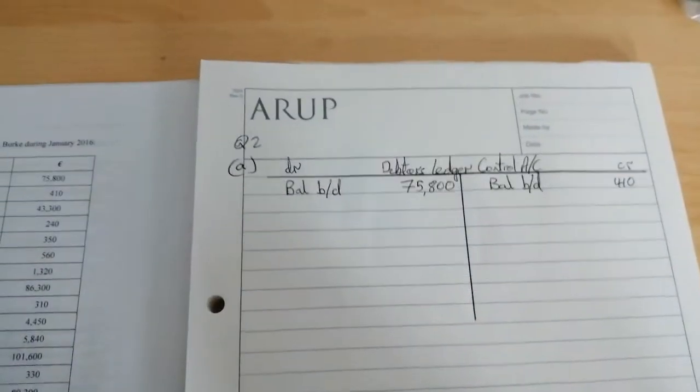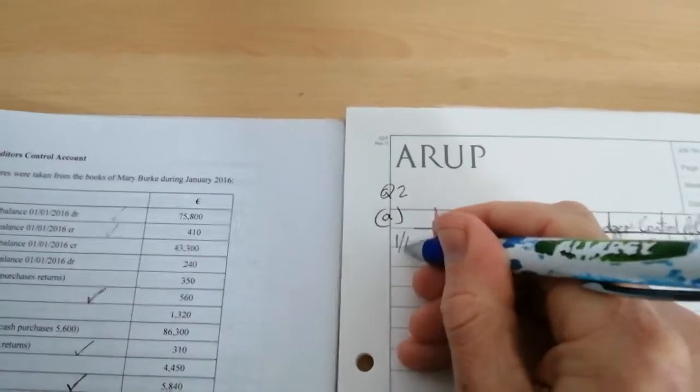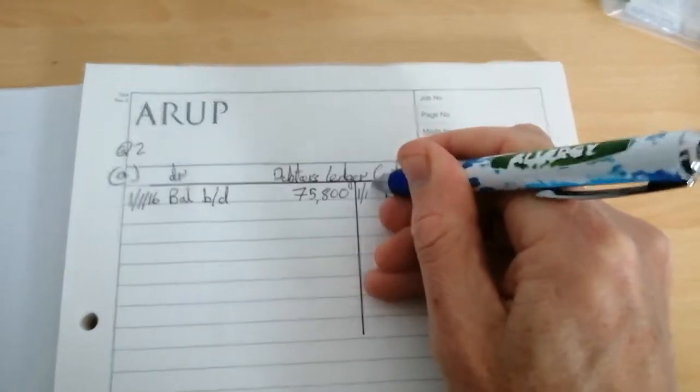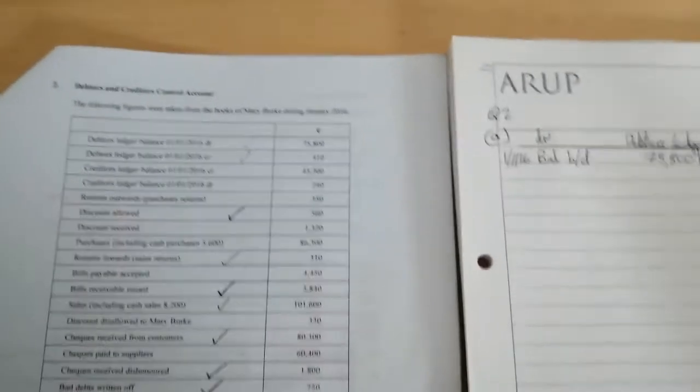Now, if you like, at the start of some of these, since it is on the 1st of the 1st, '16, you could put in a date there, but we don't have dates for any of the others, so it's really not essential to put in the dates here. Okay, so that's those two.